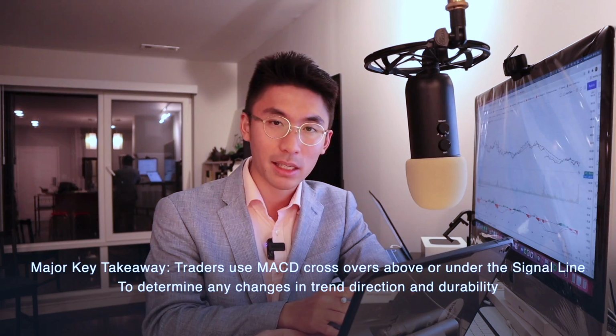Now, that is the basics when it comes to interpreting the MACD line. What we'll do now is understand a bit more deeply what the MACD can do for us when it comes to understanding momentum in relation to market structure. So let me first define market structure.